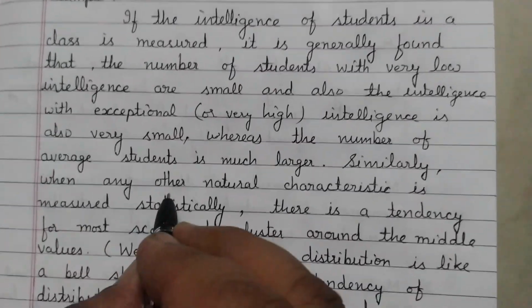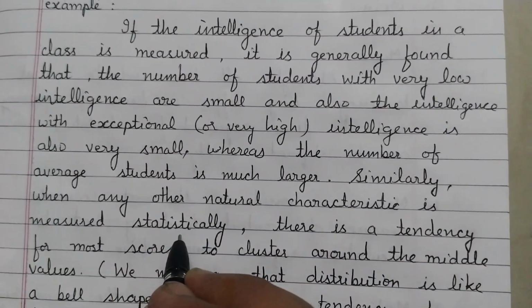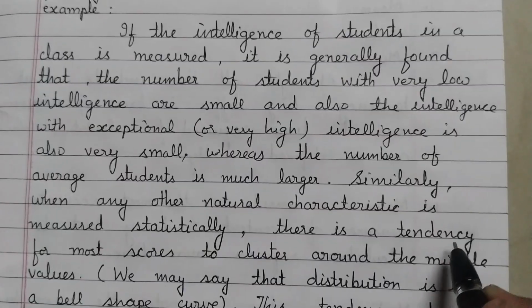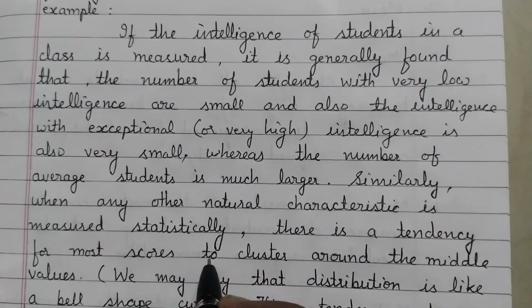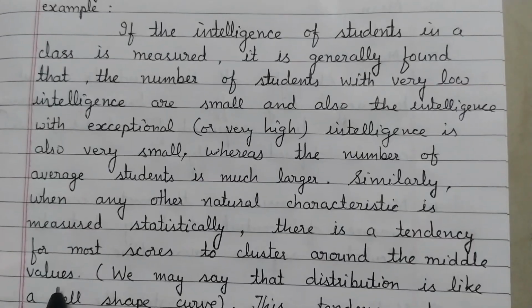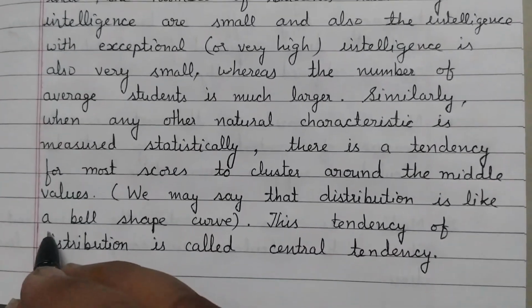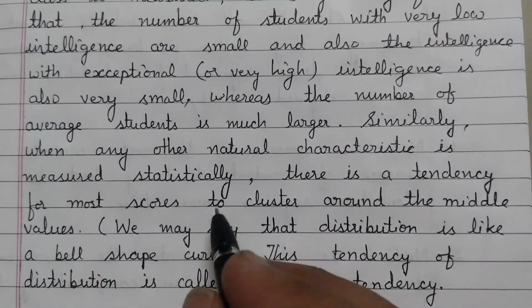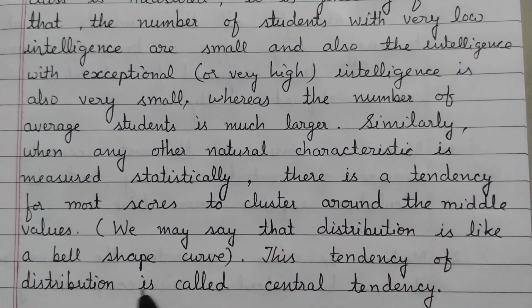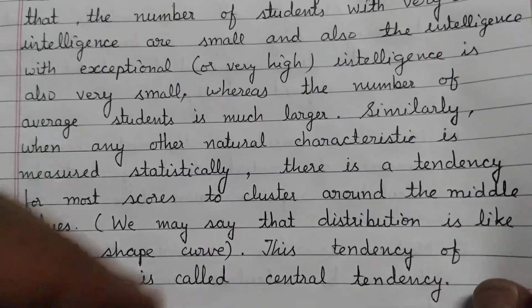Similarly, when any other natural characteristic is measured statistically, there is a tendency for most scores to cluster around the middle values. We may say that the distribution is like a bell-shaped curve, normal probability curve like. This tendency of distribution is called central tendency.